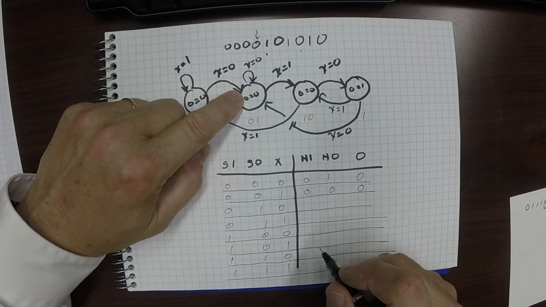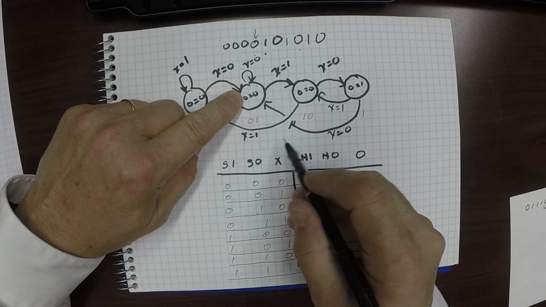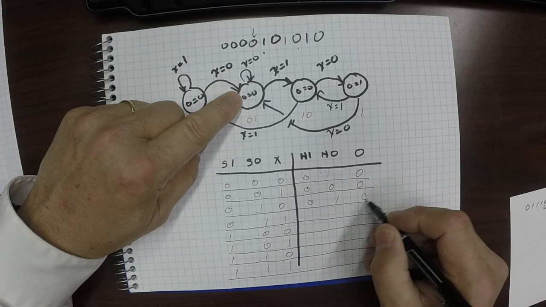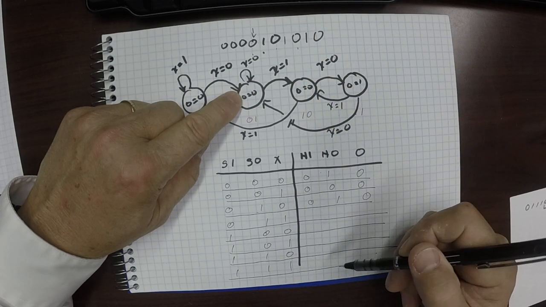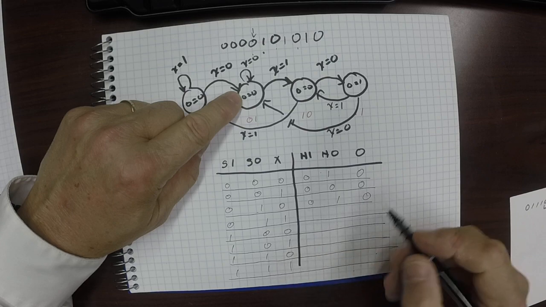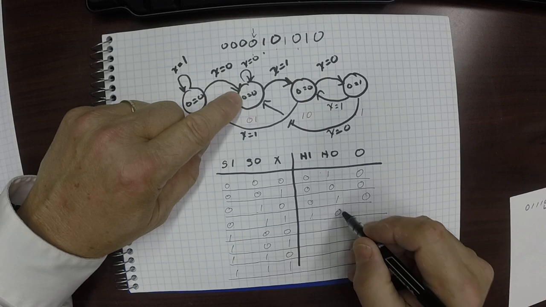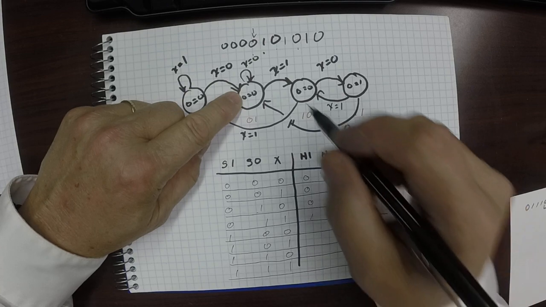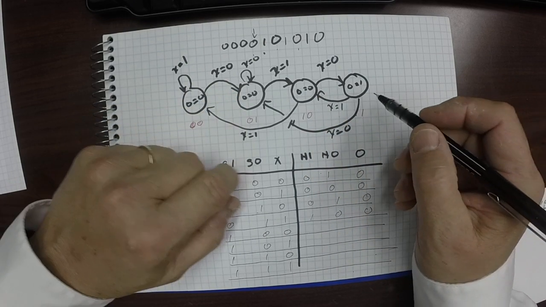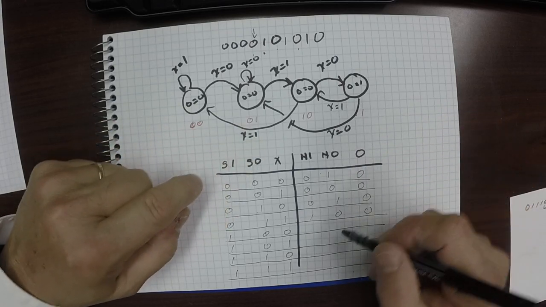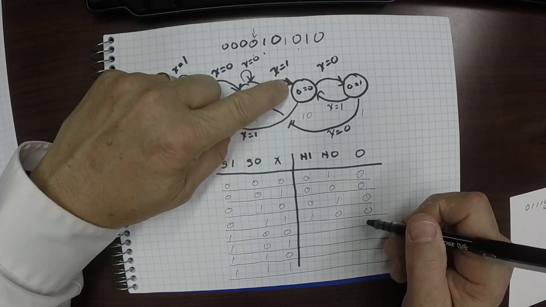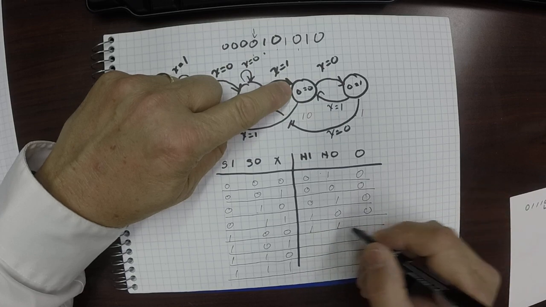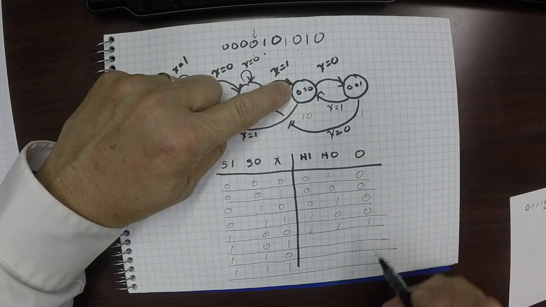Now we're in 0, 1. I'm in state 0, 1, and I get a 0. What do? Well, I stay in 0, 1, and I output a 0. You see this right here? Now if I get a 1, what do? Well, I go to the next state, which is 1, 0, and I output a 0. And if I'm in 1, 0, and I get a 0, then I go to state 1, 1, and I output a 1. See that?